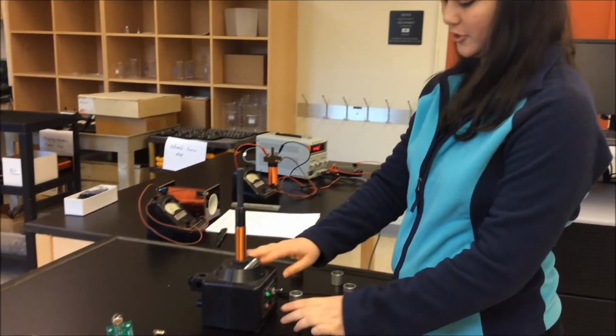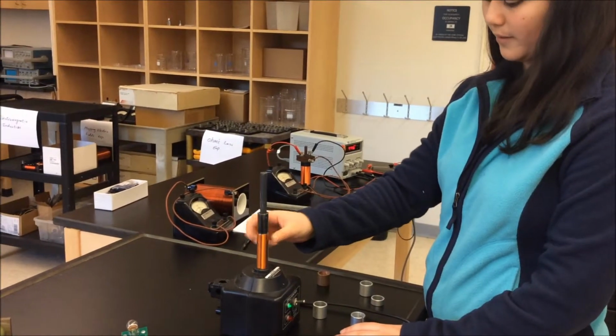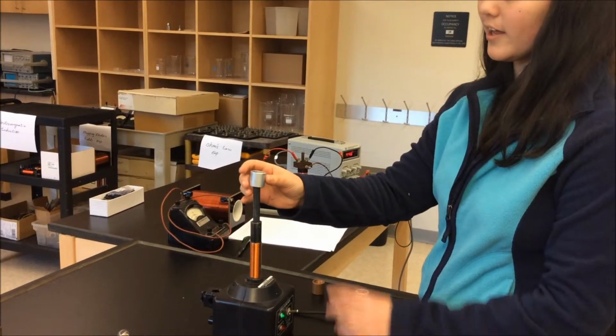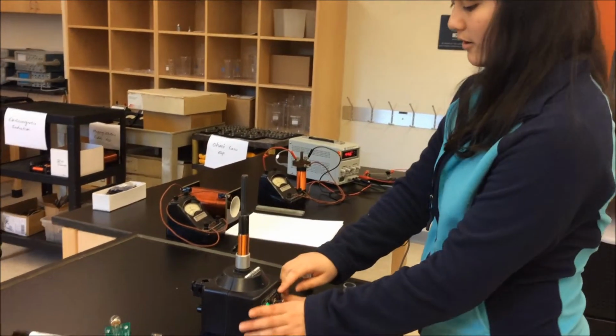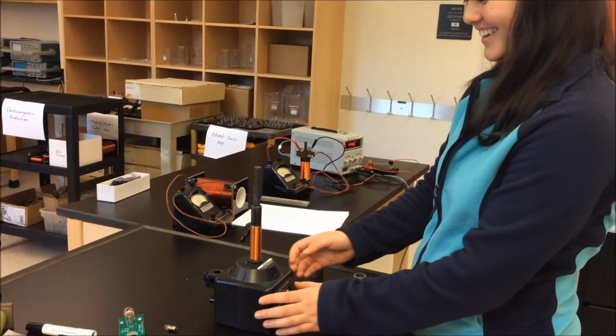Okay, so let's do another demonstration. In this demonstration, when you turn the switch on, there should be a flow of current through the solenoid. This creates a change in magnetic flux, which will generate a current flowing through this aluminum ring here. So when you turn the switch on, it should jump.